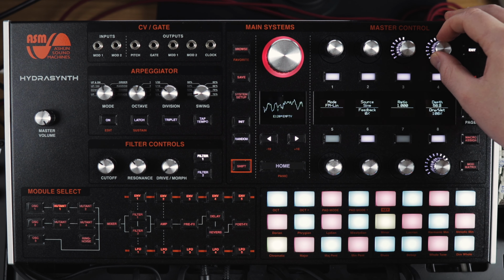So for this one, macro 5, we are going to assign mod matrix depth 1. So if we look at mod matrix, we've got this depth here, which is the filter 1 going to the cutoff. Sorry, not filter 1 going to cutoff, sorry. LFO 1 going to the filter 1 cutoff. So it's that modulation, we're going to increase the amount of that. Assign, and then you want to go mod matrix depth 1.